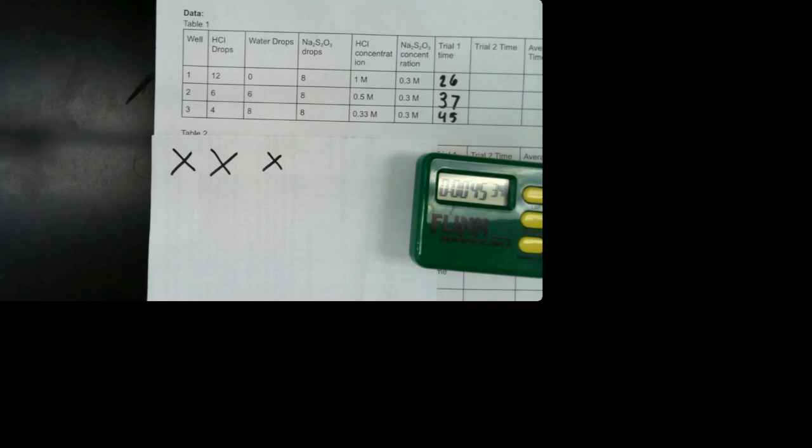I also have to dry my well plate really well because I'm using water to keep the amount of volume the same, so I don't have an extra water in my well plate. So I'm going to dry it out really good.